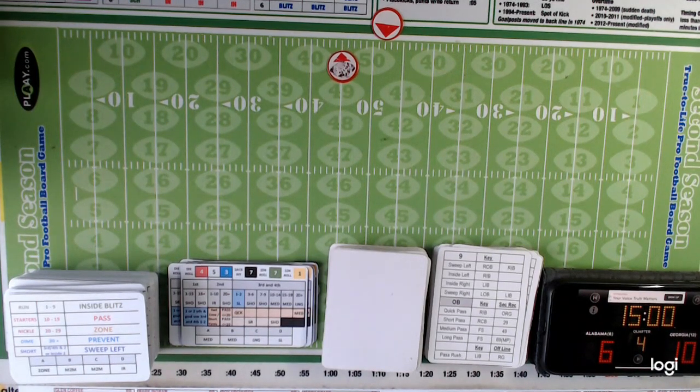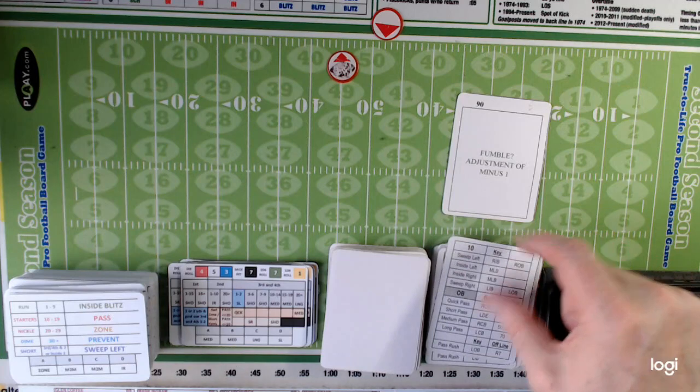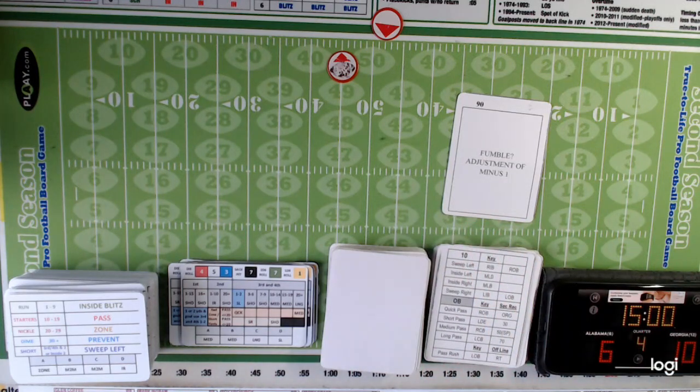1st and goal at 1st and 10 from the 21. They need a touchdown, Alabama, to stay in this game. So we're going to go with a medium pass, and it is going to go to Julio Jones, trying to win this game. There could be an offensive penalty, and Julio Jones medium pass against the zone defense, and that is going to be a +1.